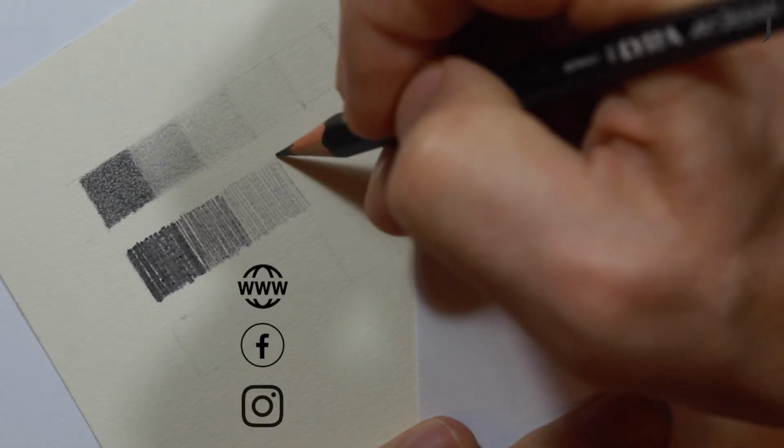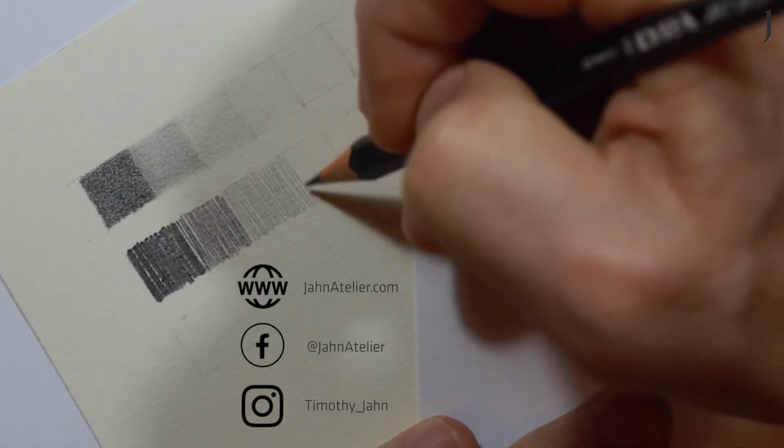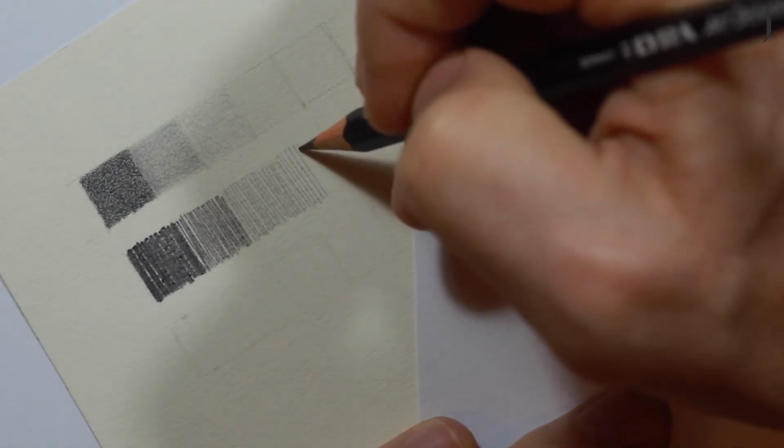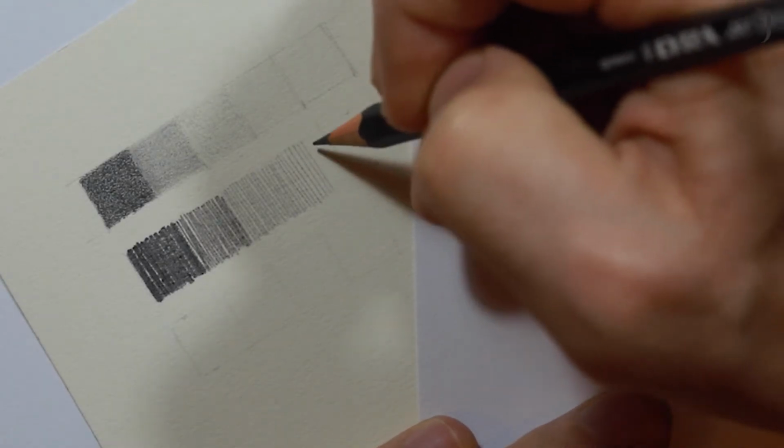After you feel more confident laying your lines down, build a small value scale to be able to see the values at your disposal. If you make an error, keep going. They do happen.